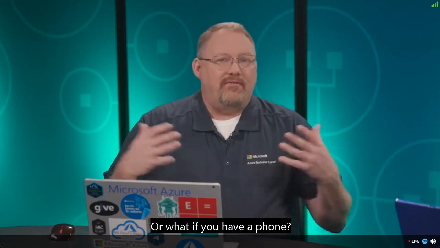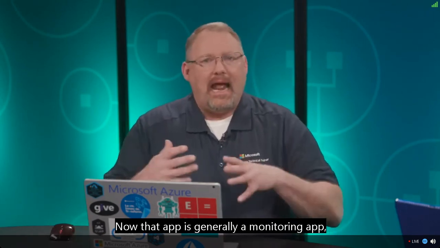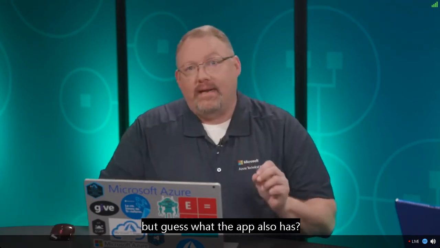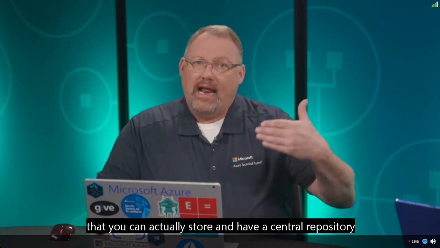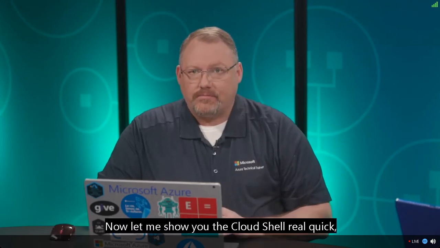Or what if you have a phone? There's an app. That app is generally a monitoring app, but guess what the app also has? Cloud Shell. Why do I tell you that? Because the Cloud Shell is a browser environment with an editor, where you can store your scripts and have a central repository for them. Now let me show you the Cloud Shell real quick, and then we'll hop out of Module 2.